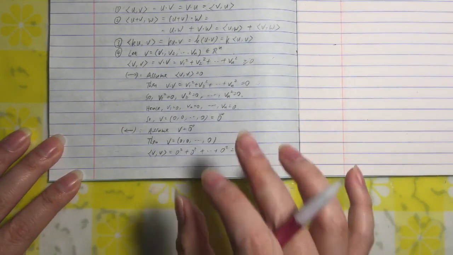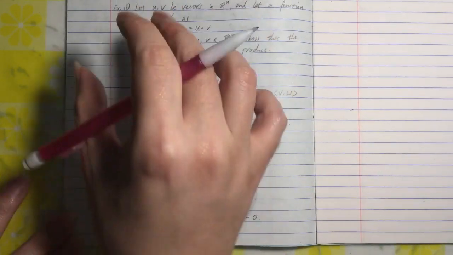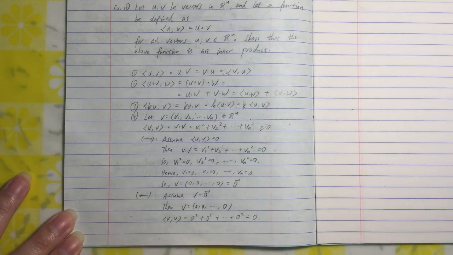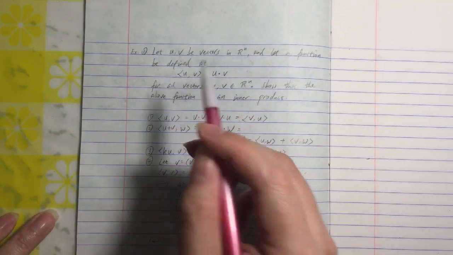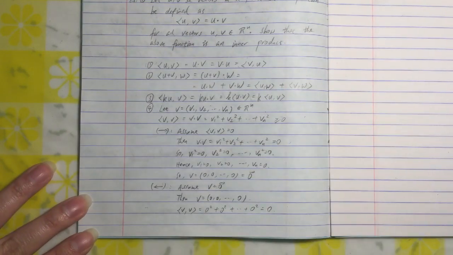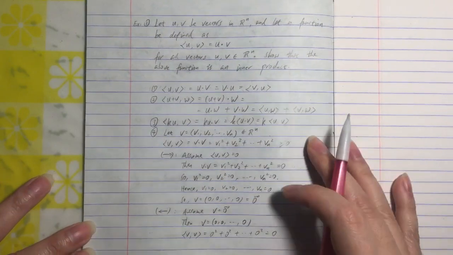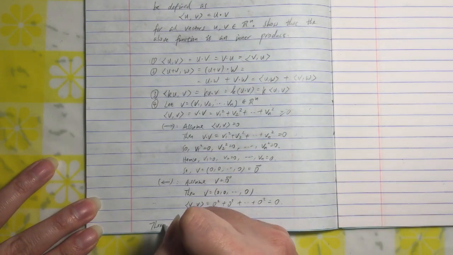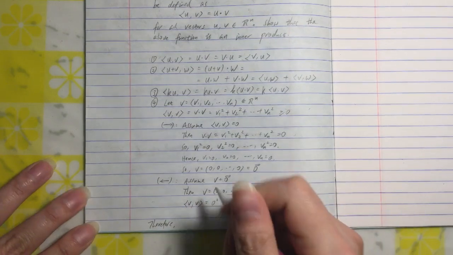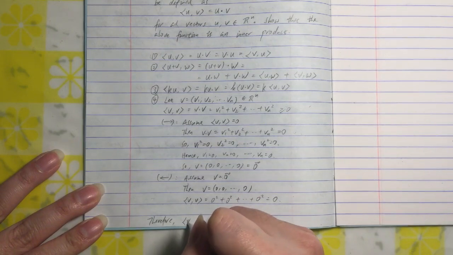Let's complete the proof of axiom 4. Since all four axioms are satisfied, then this function is an inner product.